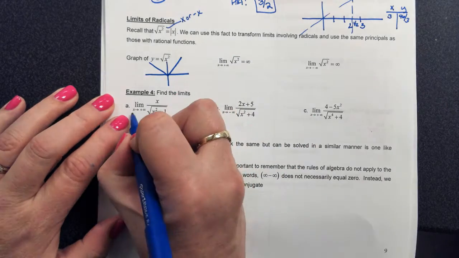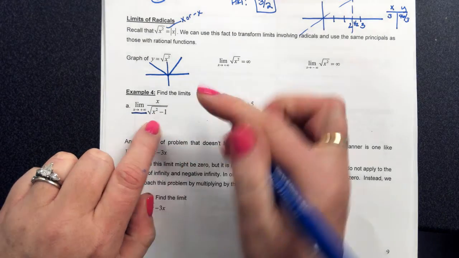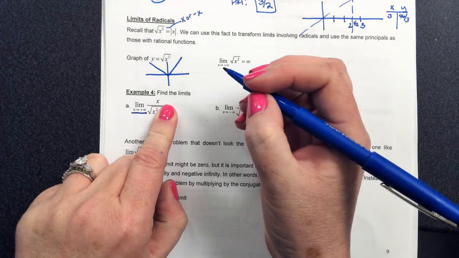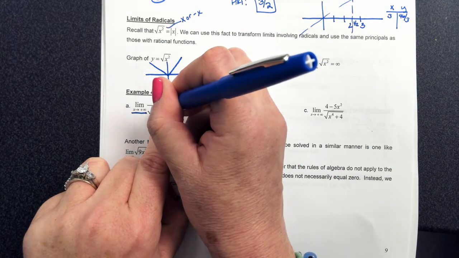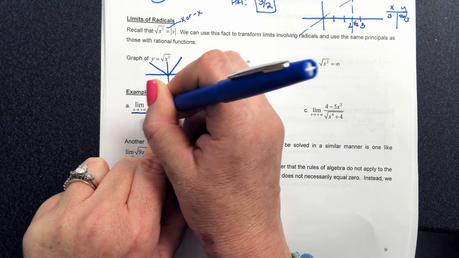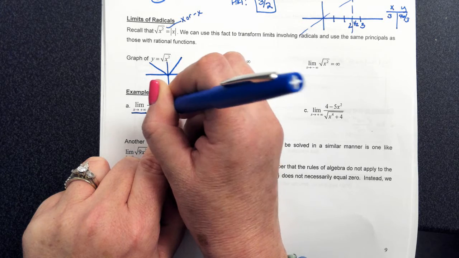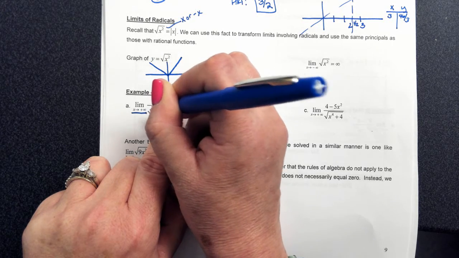So now when I come down here, I'm still going to use the idea of horizontal asymptotes. But now I have to look at the limit as x approaches infinity. I've got the square root of x squared. This minus 1 doesn't matter. You have to consider now, is this going to be a positive square root or a negative x value? I'm on the positive side of the x-axis, so when I take the square root of x squared, would it be a positive x or a negative x?